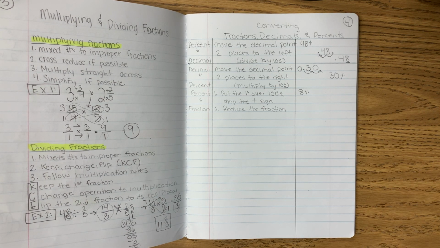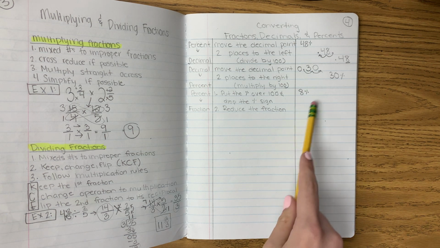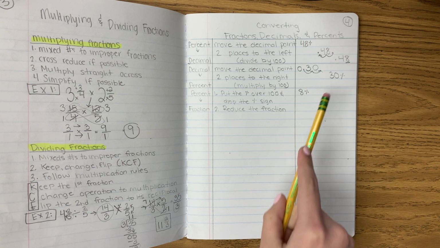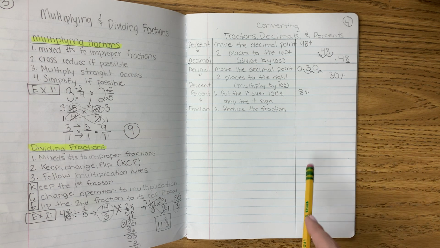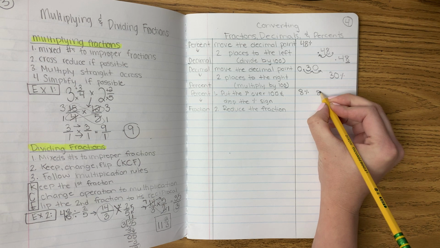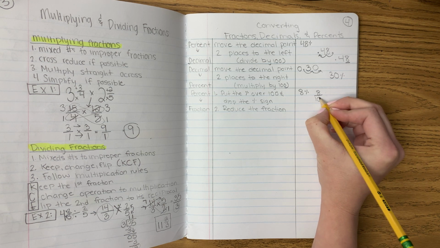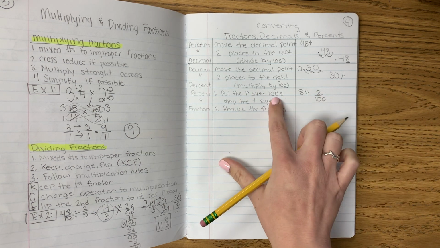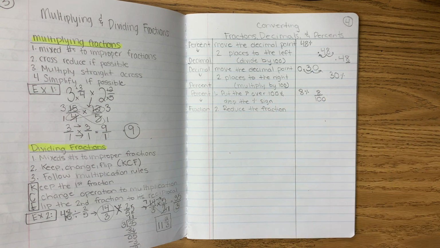So 100% is like an A on an assignment. You got no problems wrong. You got 100% of them right. So you got all of them right. So this is only 8% out of the possible 100. So you put 8 over 100, right? So we say put the percent over 100 and drop the percent sign. So that's just what we did.